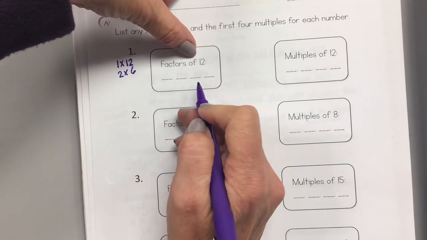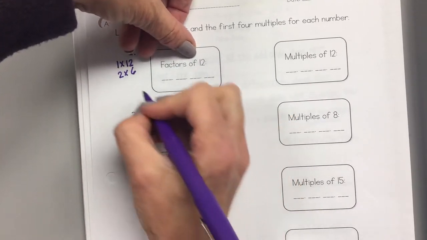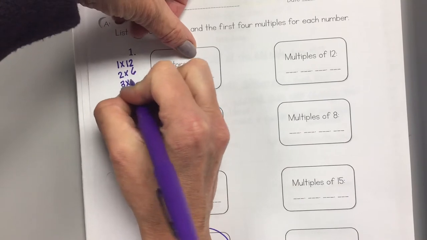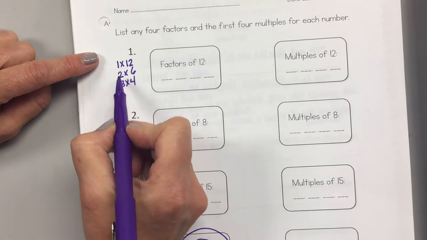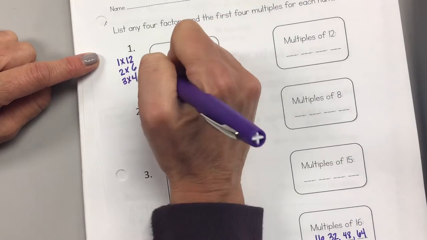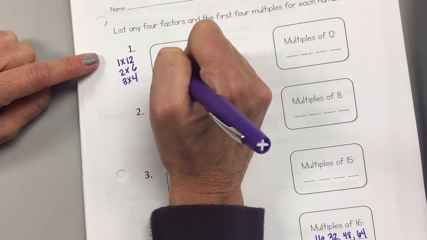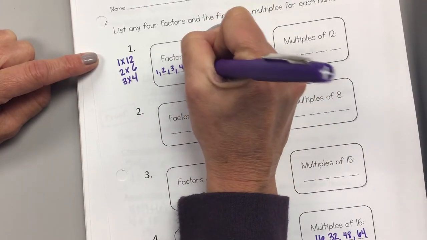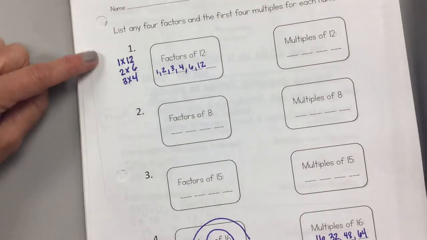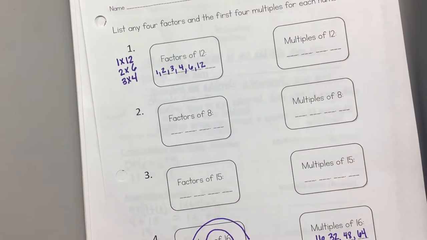6. And then let's look at 3. 3 times? 4. Right. So our factors are 1, 2, 3, 4, 6, and 12. And you should put those in order from least to greatest. Okay?